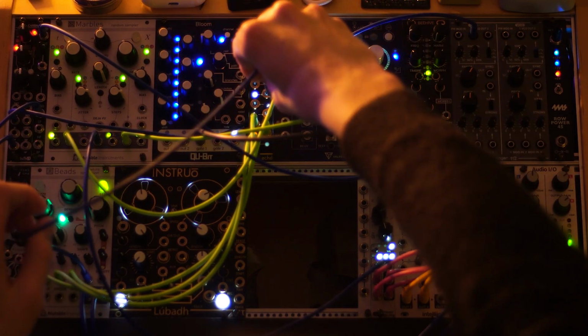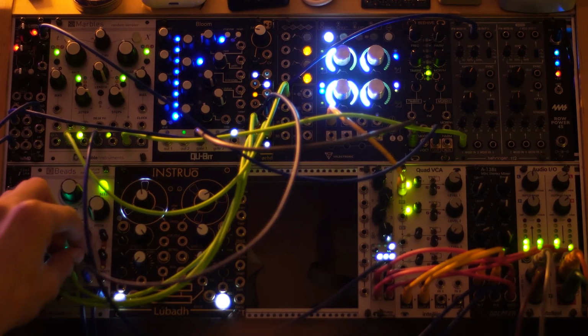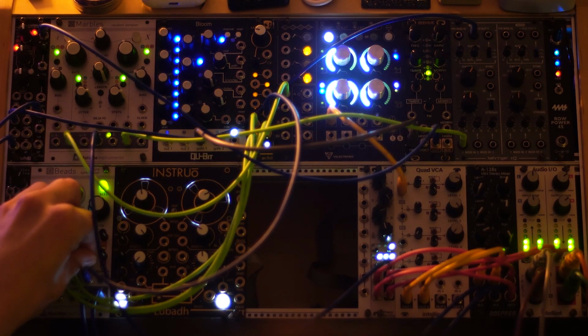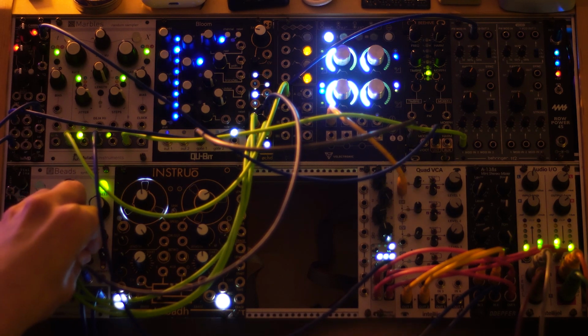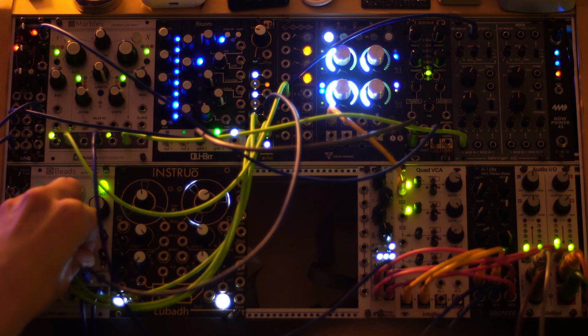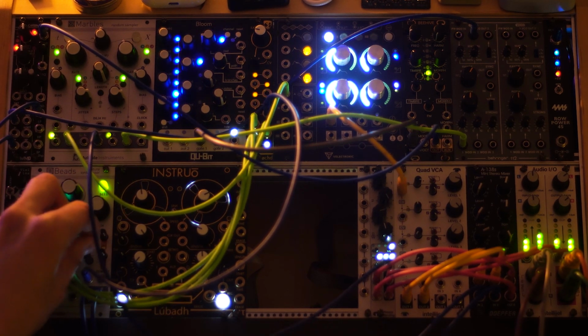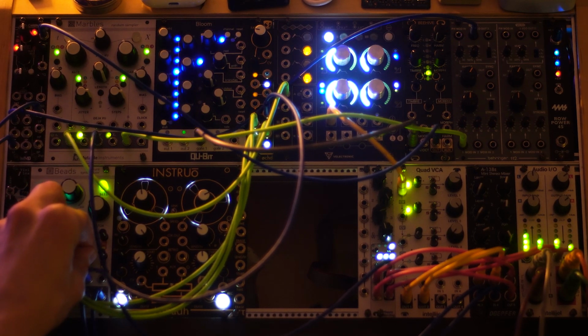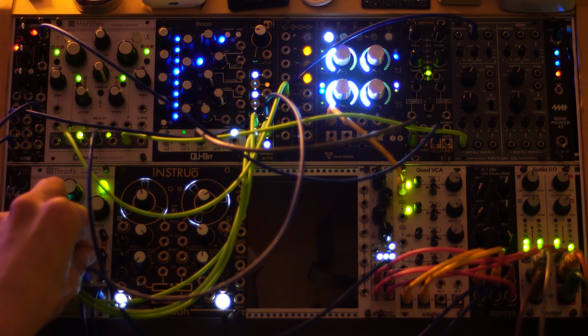I'm going to take an LFO over here. Now, that is a soundscape. Goodness. Oh my lord, listen to that.